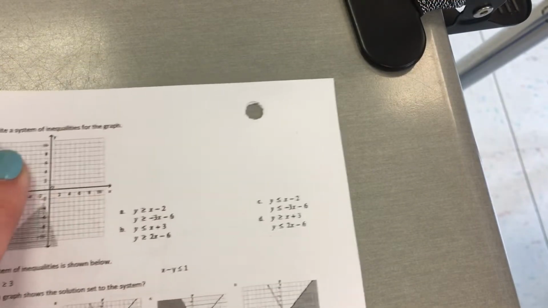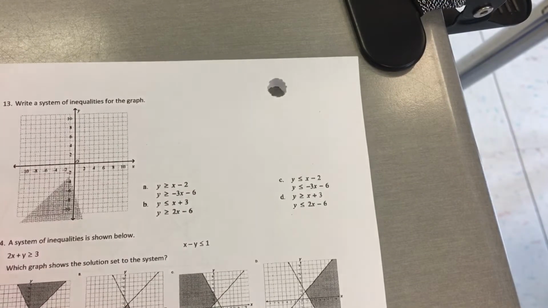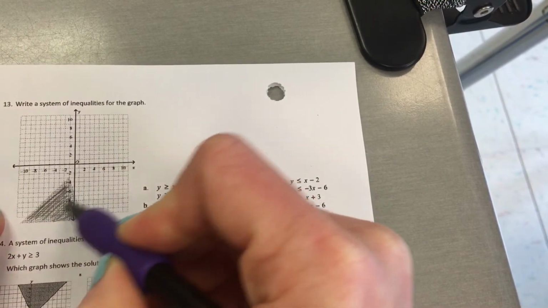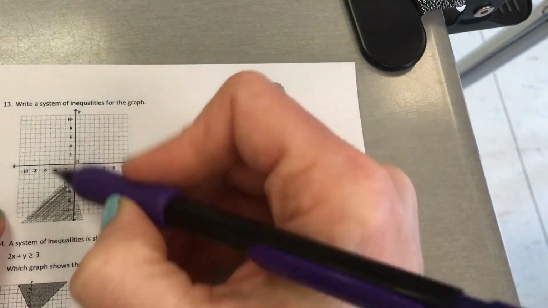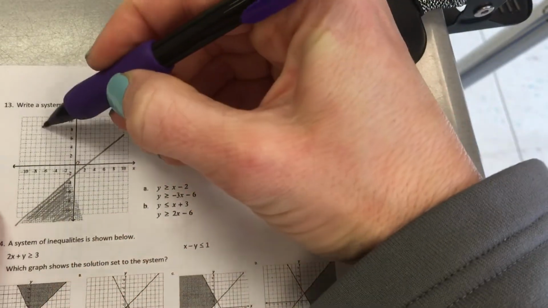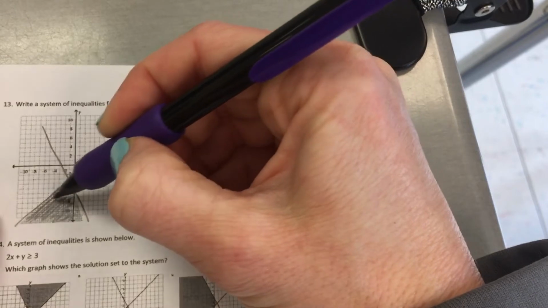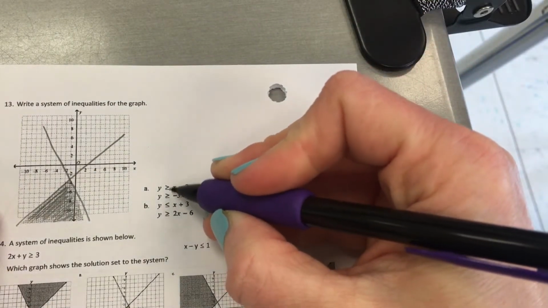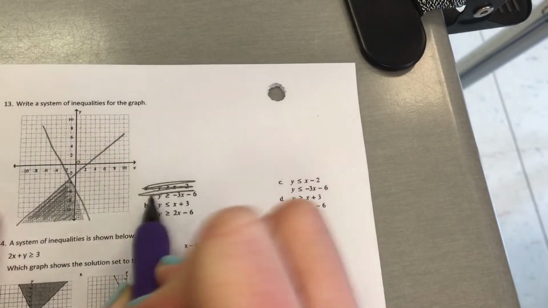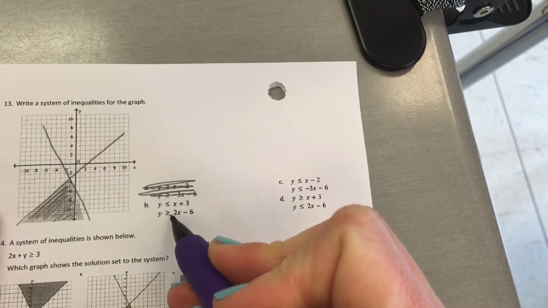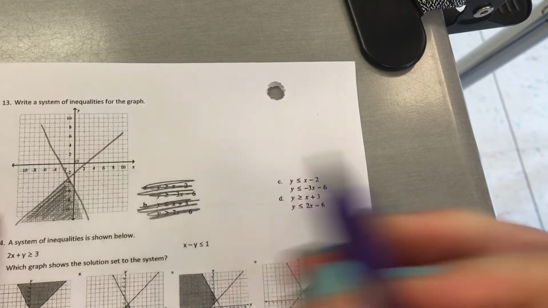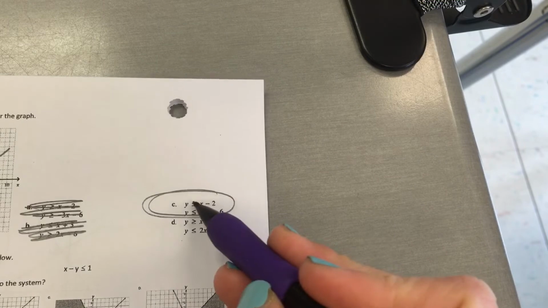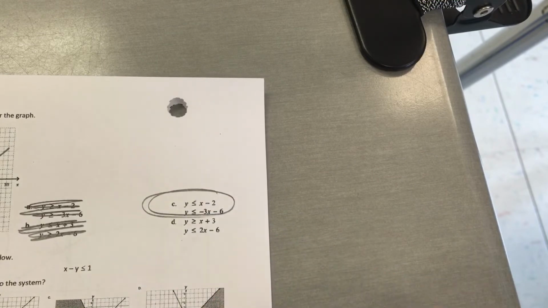13, write a system of inequalities for the graph. So here's your solution region. They're only showing you the part where it overlapped. And notice that even though you can't see the lines, it's shaded below whatever lines you have. If you look at A, those are greater thans, which are shaded above. B has a less than and a greater than. We want both of them to be less than. So that would be answer C. They're both less than or equal to.